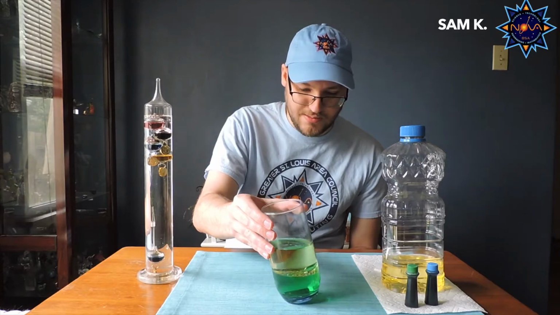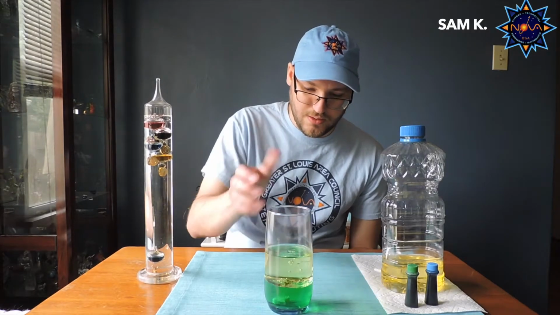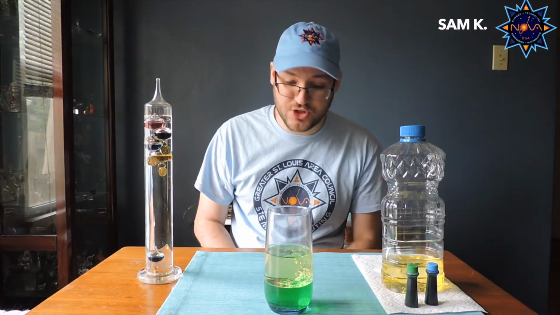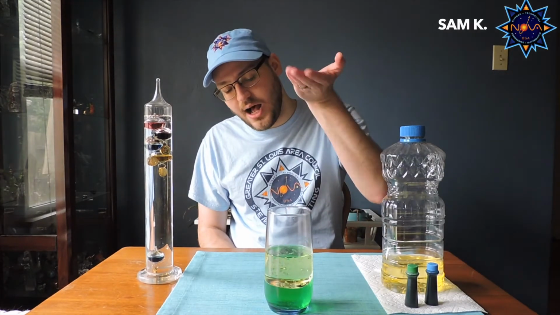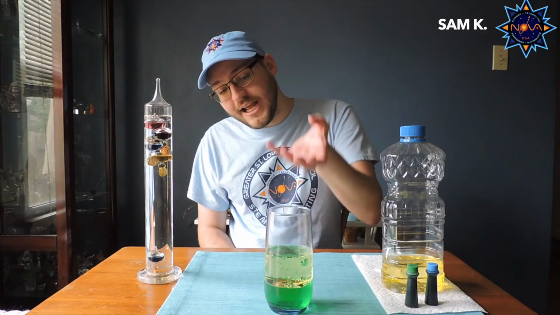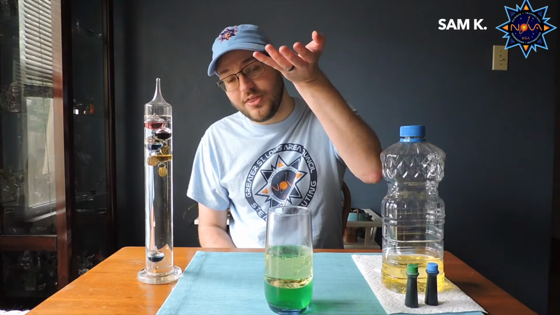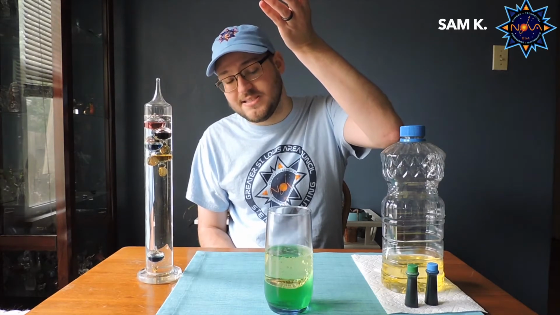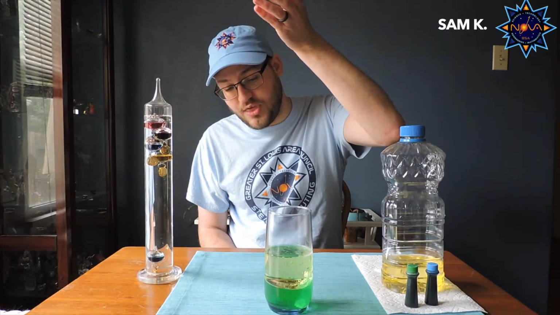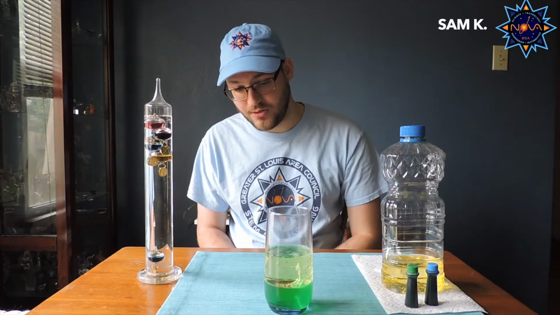And you can see we have a nice bubbly lava lamp happening. What's going on here is those CO2 bubbles are rising up out of the water. They're bringing some of that water with them to the top. Then as that water gets to the top, since it is more dense and doesn't mix with that oil, it sinks back down to the bottom.